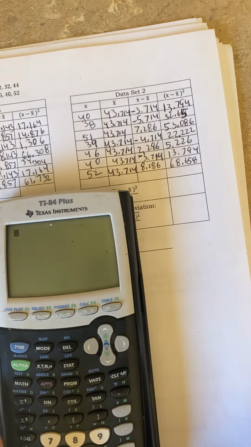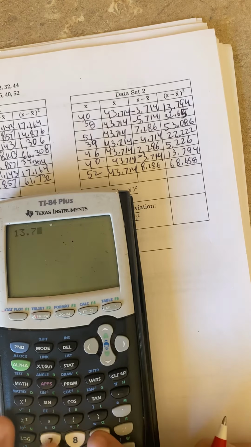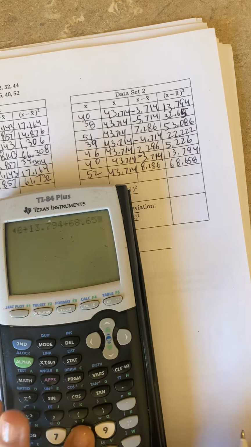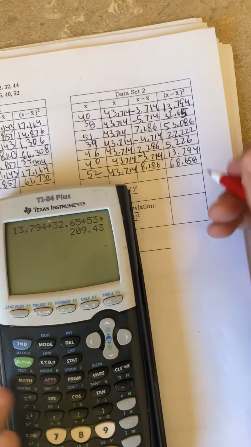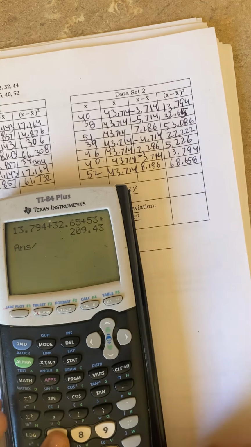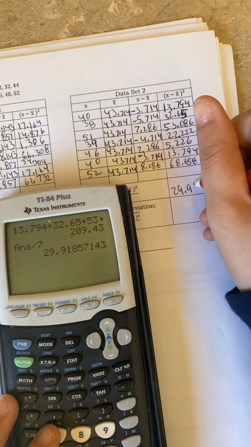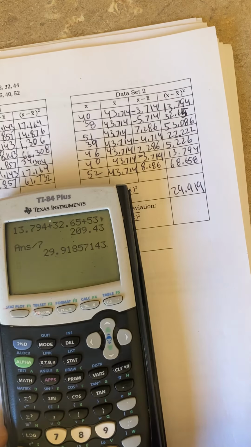Again, we're taking this last column and adding them all up. So 13.794 plus 32.65 plus 53.086 plus 22.222 plus 5.226 plus 13.794 plus 68.658. And then divide it by our number of terms, which is 7. So that gives me 29.919. And then we square root it.